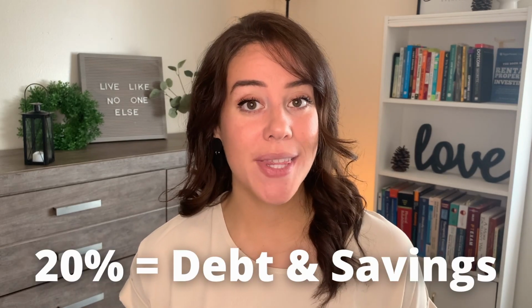The 20% would then be your debt and savings. So with this, it could be something like your student loan payoff. It could be your credit card. This could be your payments towards your sinking funds and your emergency funds. This portion is a lot smaller than 70%, but it is also a very important section as well.